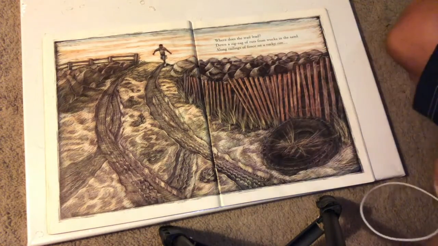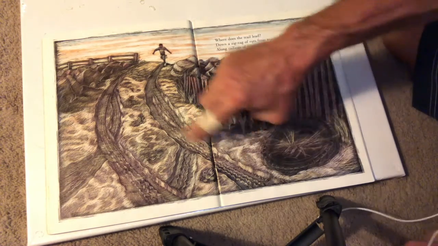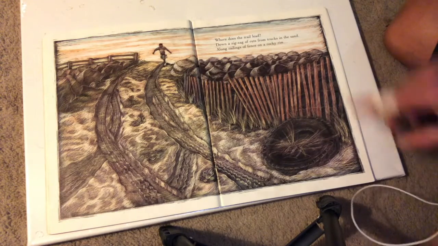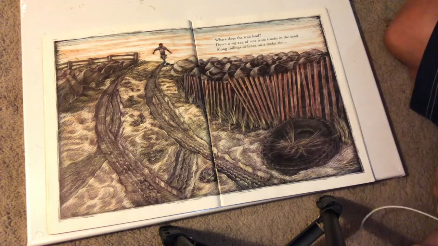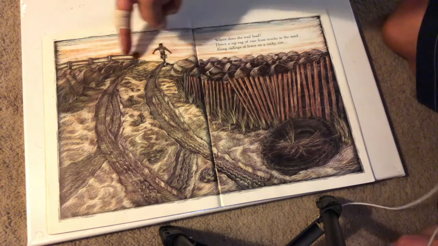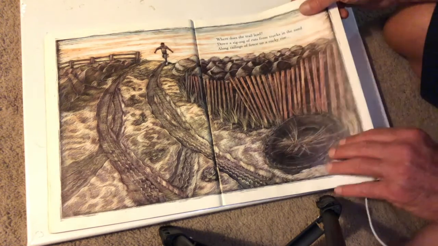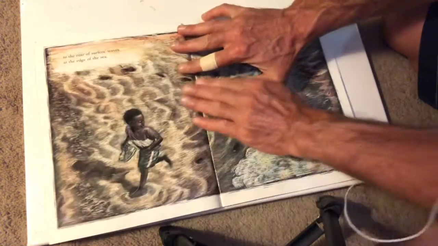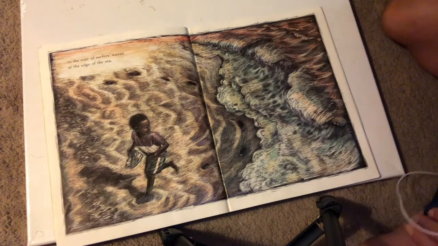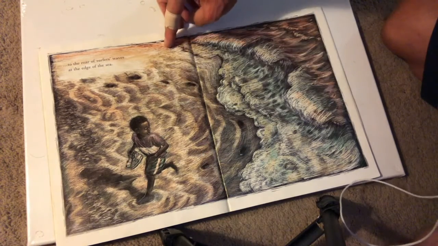Where does the trail lead? Down a zigzag of ruts from trucks in the sand, along railings of fence on a rocky rim. A rim is an edge. I wonder what's on the other side of that rim. To the roar of surfers' waves at the edge of the sea.